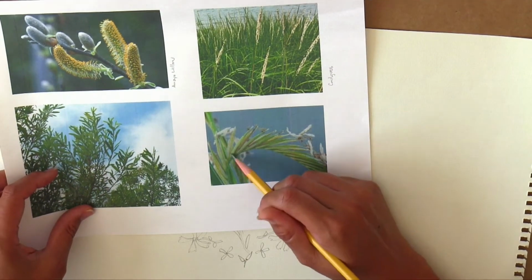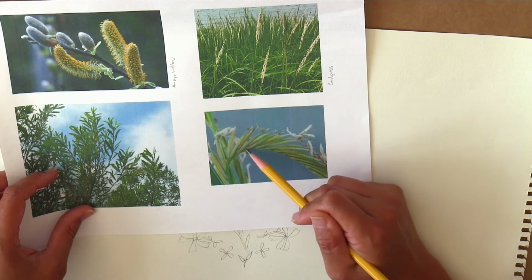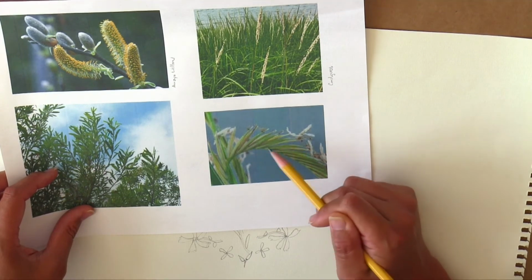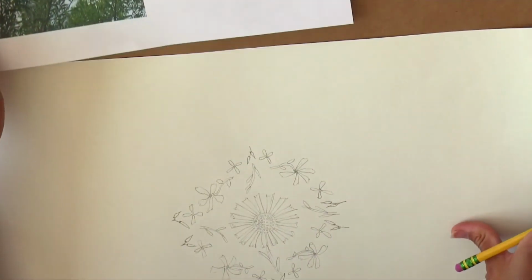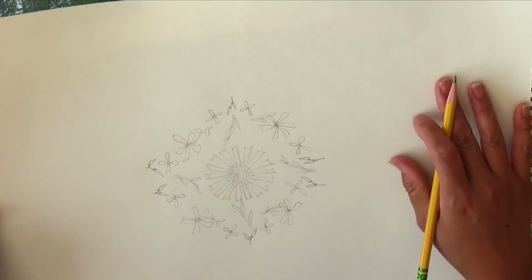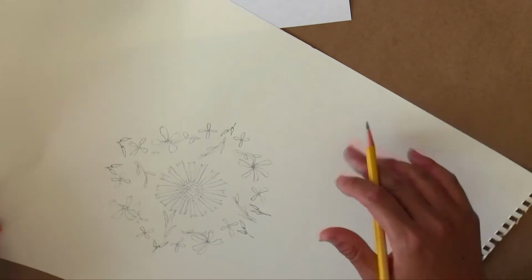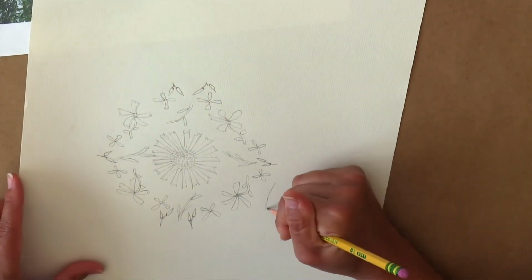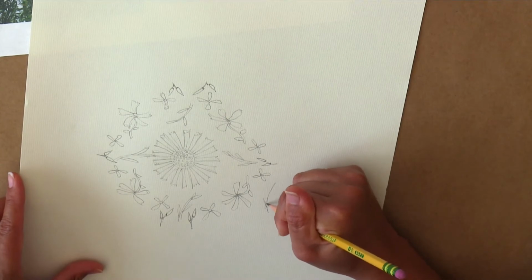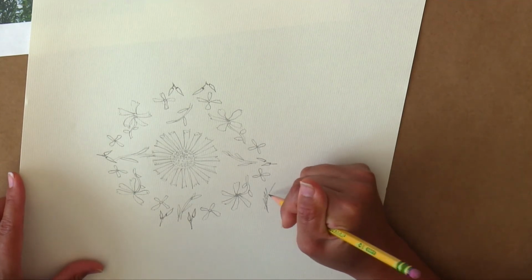And you can see these sort of seed-like pieces that the flowers are at the ends of. So I'm going to, let's see. And you can always change things. You can, you know, I'm just going to start here, see what I think.